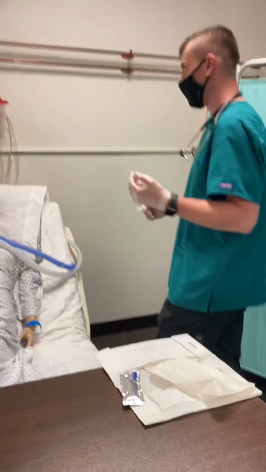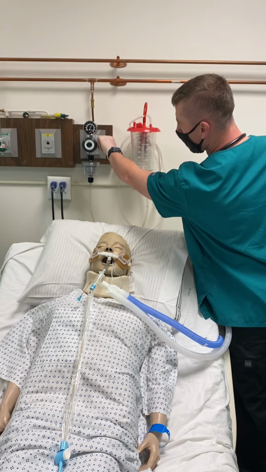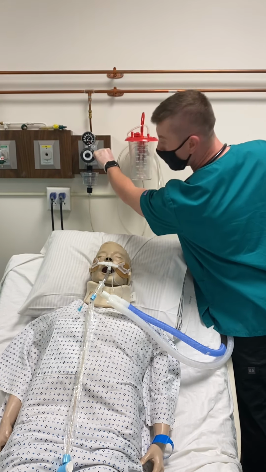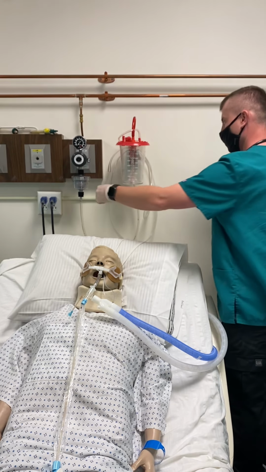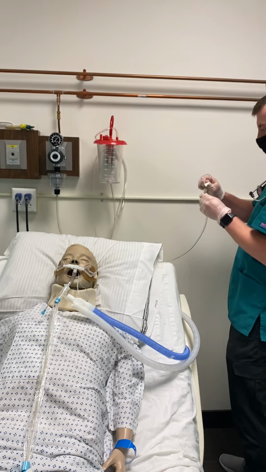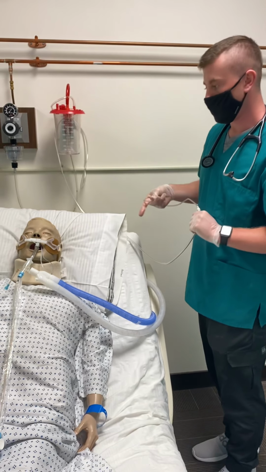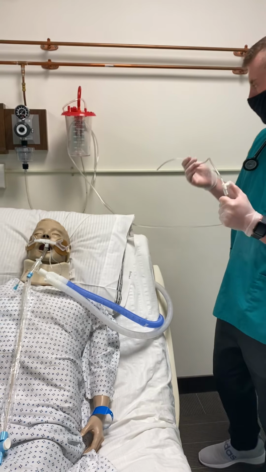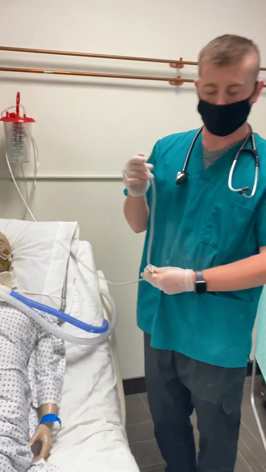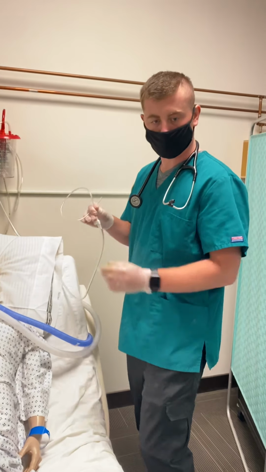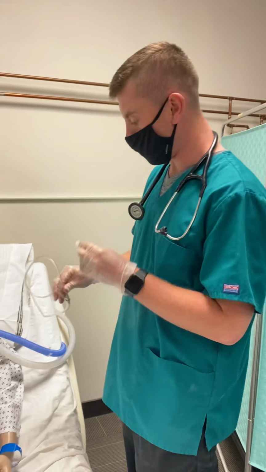Then I would turn on the suction between 120 and 150 millimeters of mercury. Following that, I would lubricate the suction catheter with this lubricant.